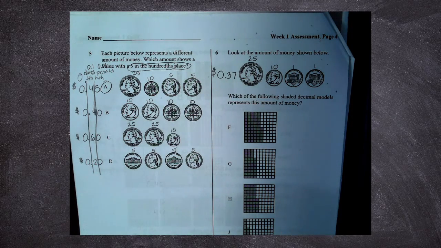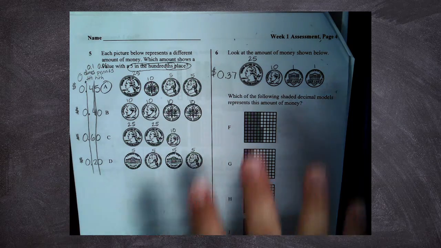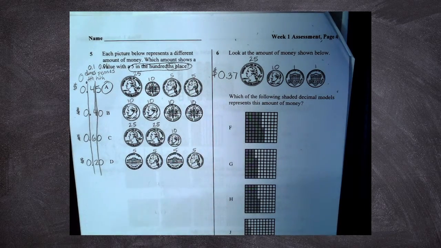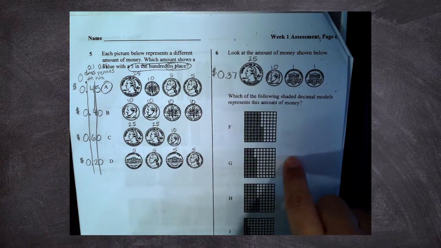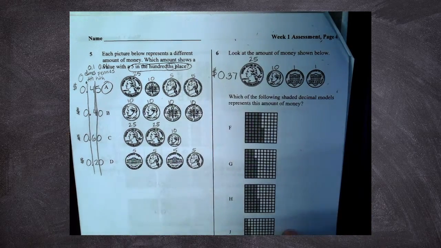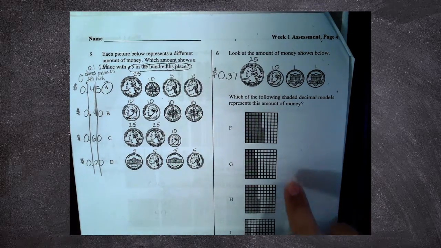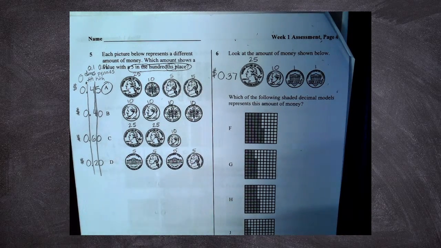The more things you try to hold in your head, the less things you have on your paper, the harder you're making it for yourself. You're going to make more mistakes. So before I pick an answer choice, I'm going to write down on my paper what decimals each model shows me. Once it's out of my head and on my paper, it's a lot harder for me to make a mistake.